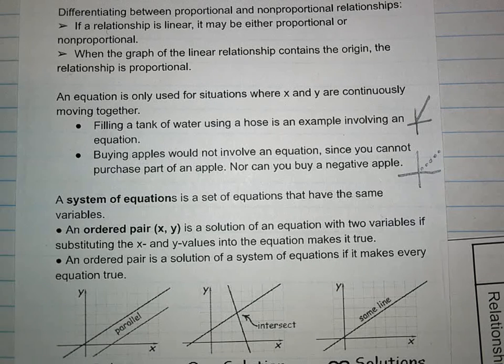Now, the next part, we're going to hold systems of equations till later. We're going to come back to systems of equations. But it is no more than saying that there are multiple equations. You find the point where they meet. Any question on non-proportional linear equations? Good. I'll stop this one.